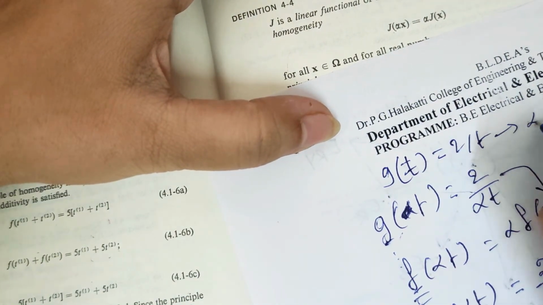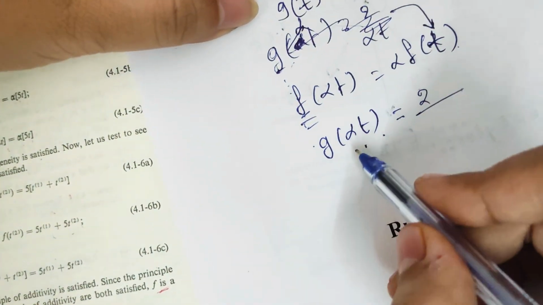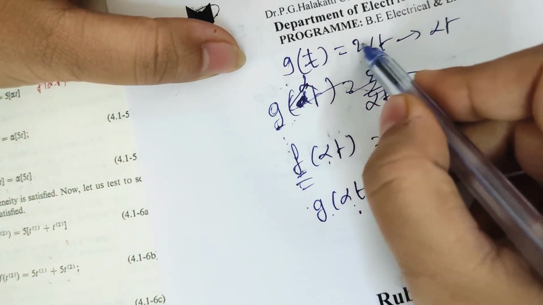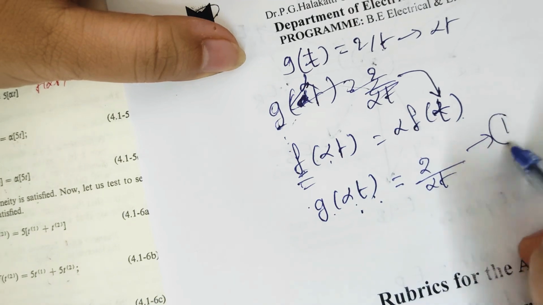So replace t by alpha t. So g of alpha t equal to 2 divided by alpha t. This is equation number 1.